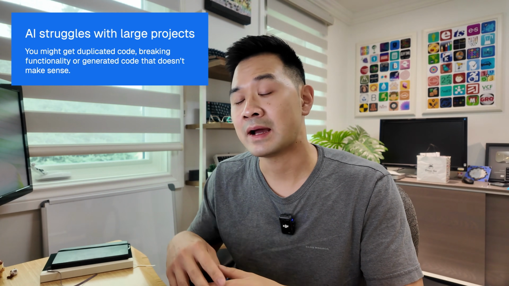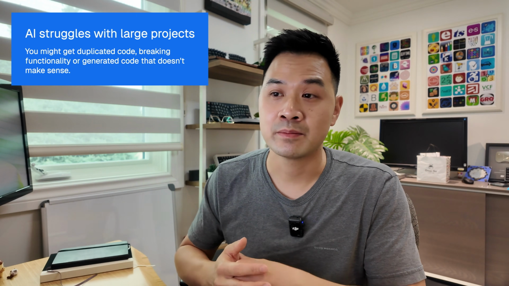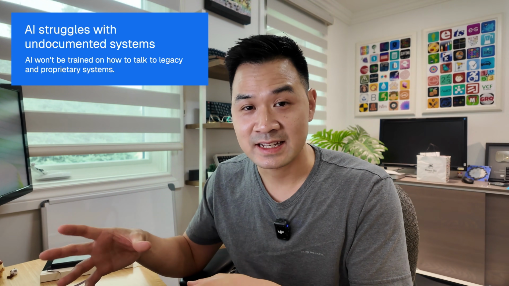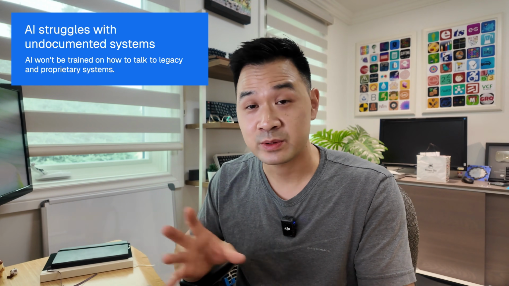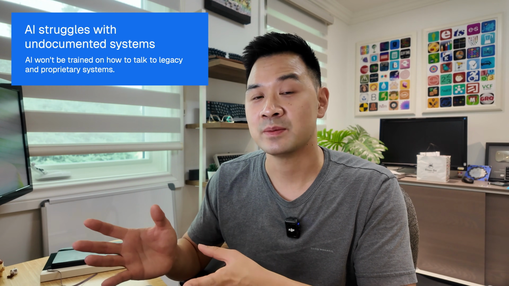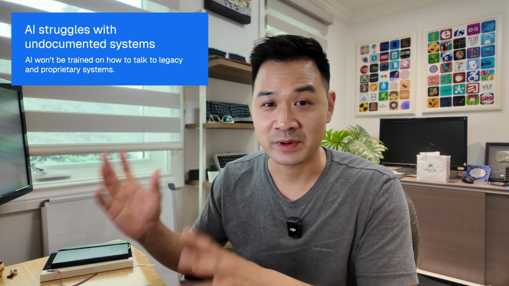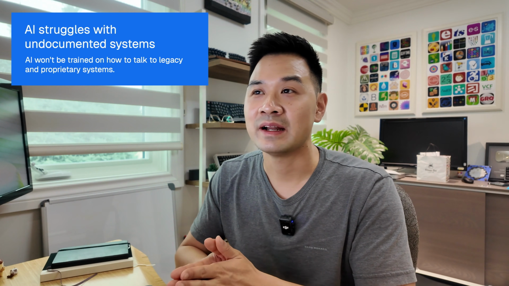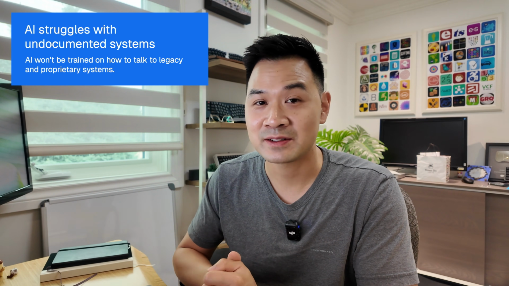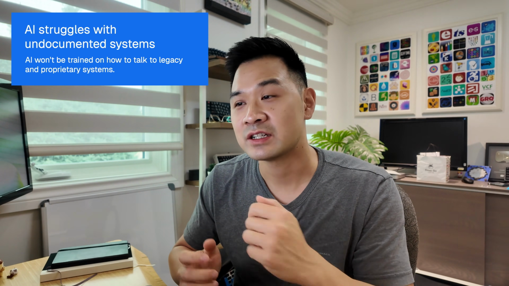As a result, you might get duplicated code. It might break functionality that already was working. I'd be cautious there. Also, projects that work with a lot of different proprietary systems. In a lot of corporations, there's old legacy systems and there's software to interface with all of these different systems. Now, if it's a public-facing API that's well documented, AI can go ahead and read the documentation and help you with that. But if it's like a proprietary system, then it's going to have a lot harder time understanding how to work with it. So I'd be cautious there as well.